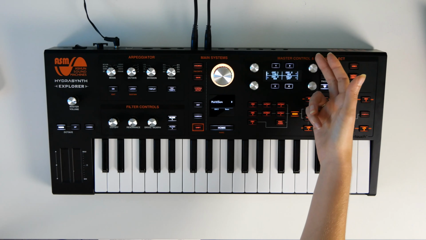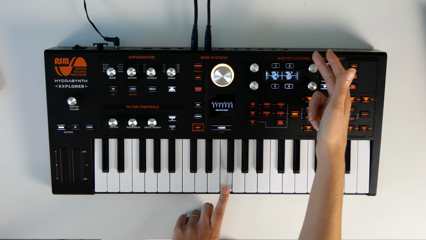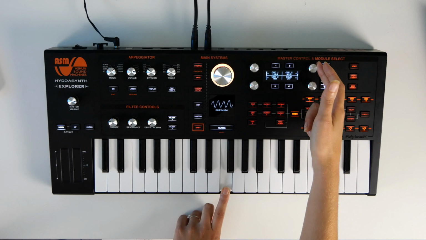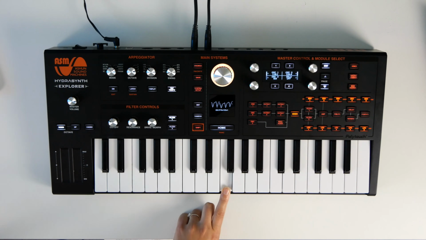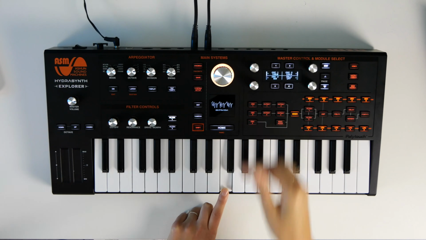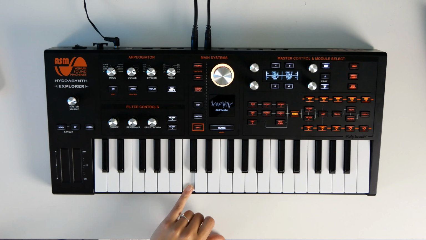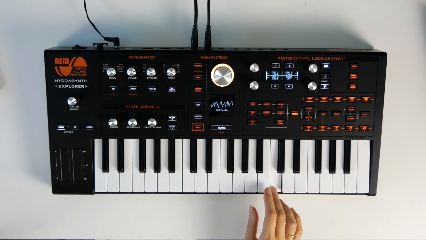So I'm going to go ahead and turn up oscillator 2 now so we can hear it as well. I'll turn up oscillator 3.